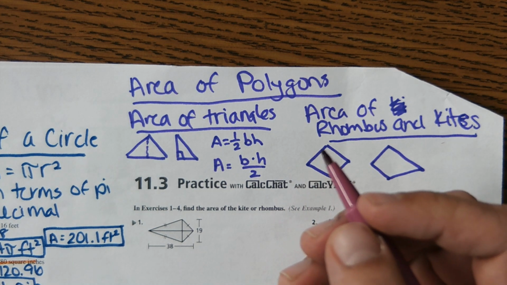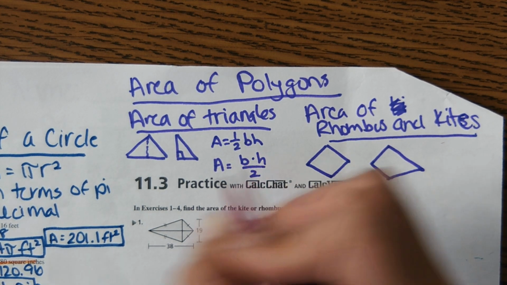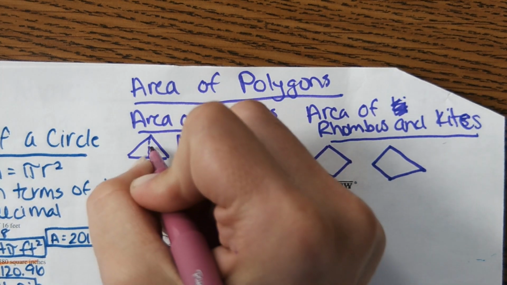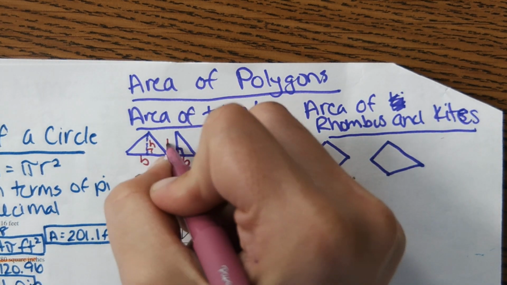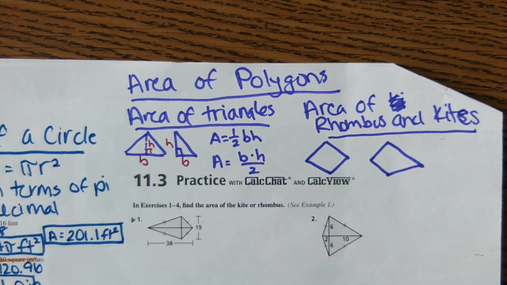It's not on the reference sheet, so you do have to have it memorized. This would be the base of a triangle, and then the height is always perpendicular. In a right triangle, this is the base, and then the height is the side because it's already perpendicular.